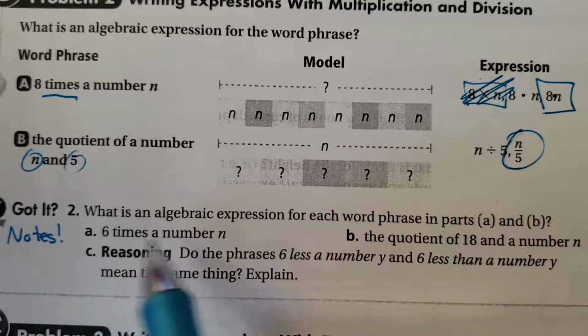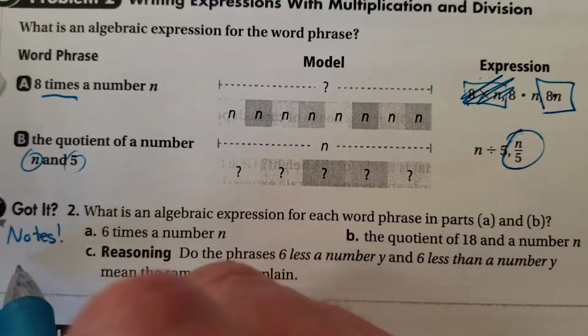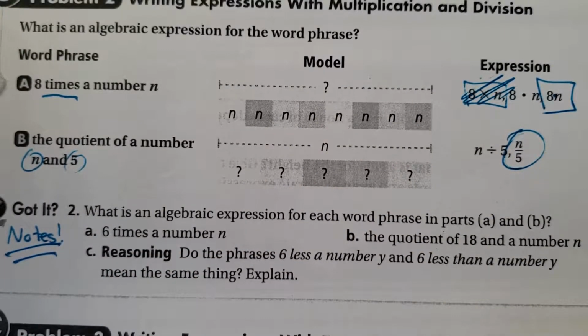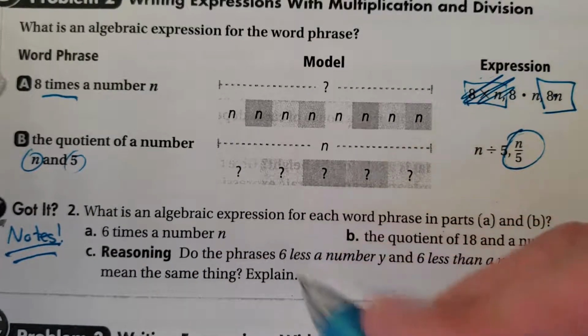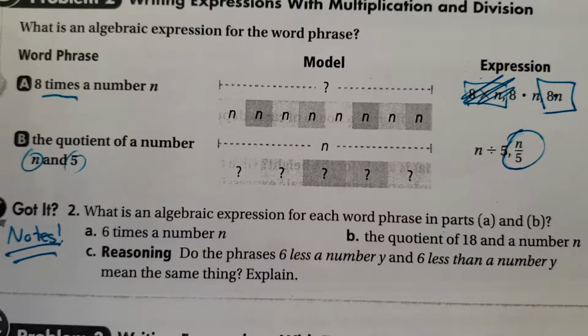Here we go. Make an algebraic expression. Okay, again, this is the got it question. This is where you do the notes. There should be a 2a, a 2b, and a 2c space for you to write these down. I'm writing them in the book. You write them in your notes.